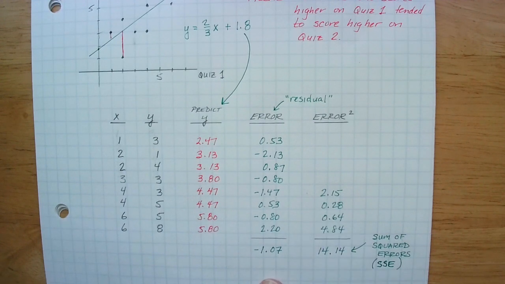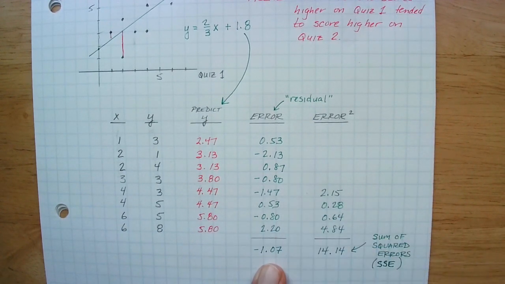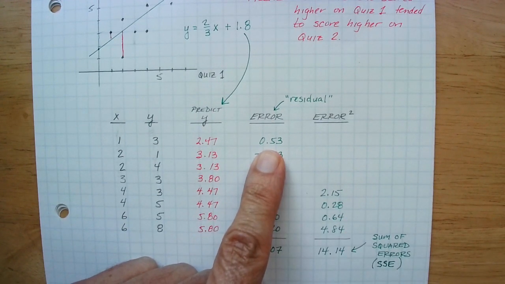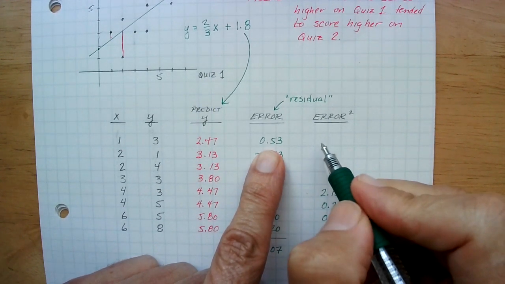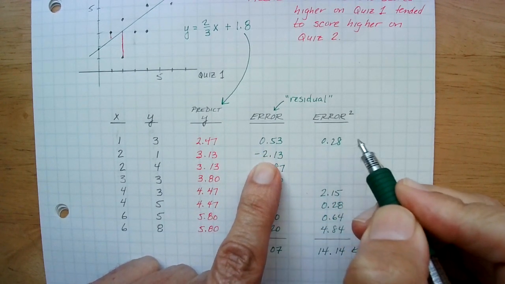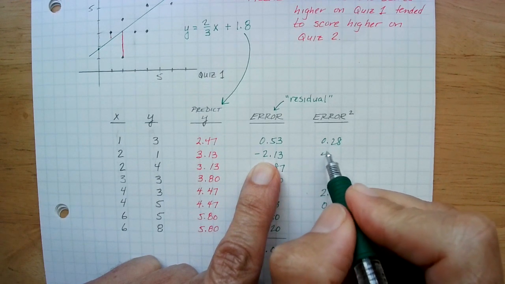The way we're going to decide it is we're going to do what's called squared error. We're going to take each of our error numbers and square them, multiply them by themselves. So if I take 0.53 times 0.53, I get about 0.28. If I take 2.13 times itself, I get about 4.55.